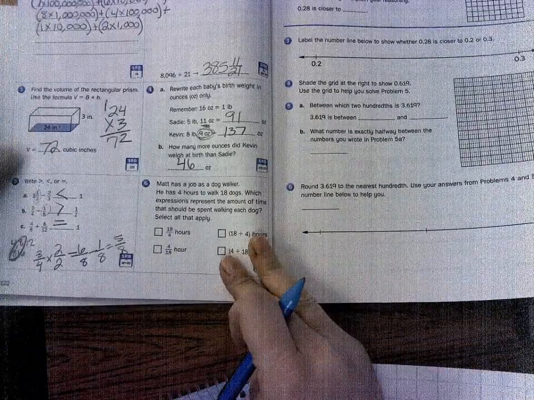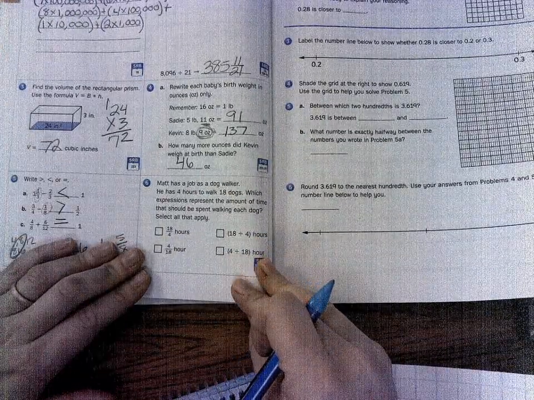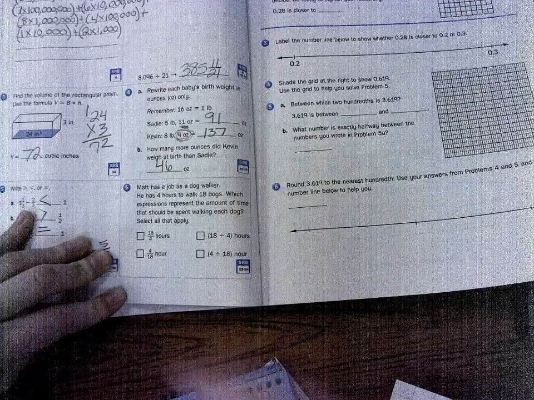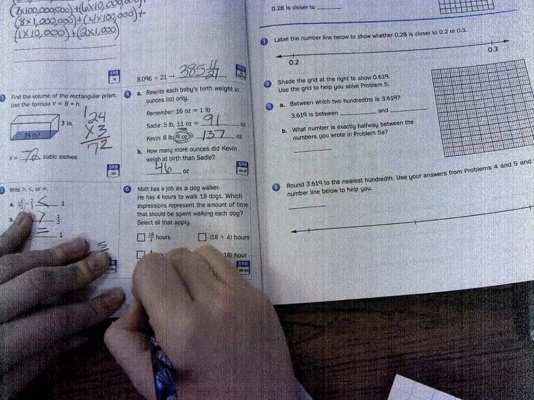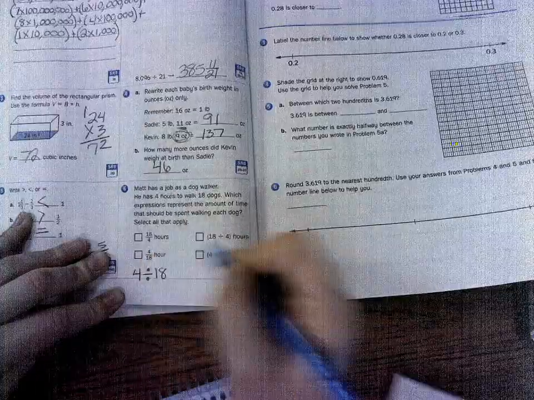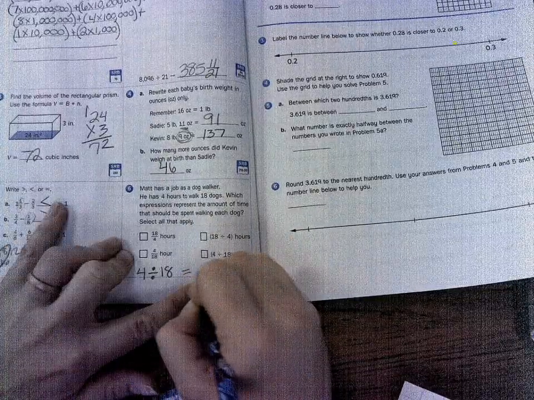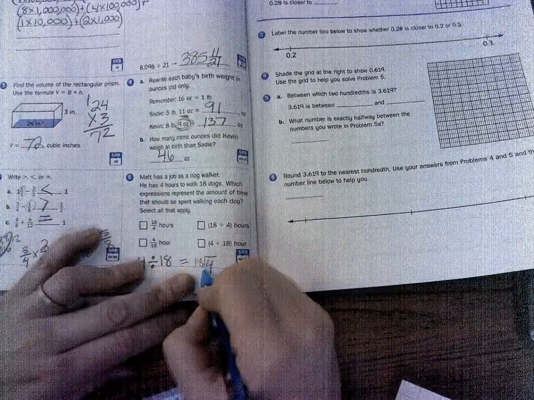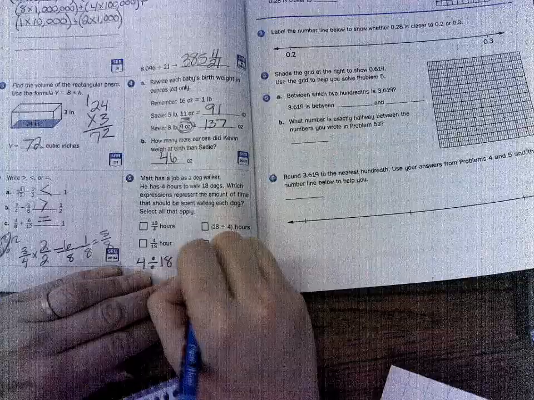All right, our last one. Matt has a job as a dog walker. He has 4 hours to walk 18 dogs. Which expression represents the amount of time he has that should be spent walking each dog? Select all that apply. Well, what do we have? Well, we have 4 hours, and we're sharing it with 18 dogs. So this would be the same as 18 divided by 4. Can we do that yet? Not quite. So what I would do here is I would check this box.